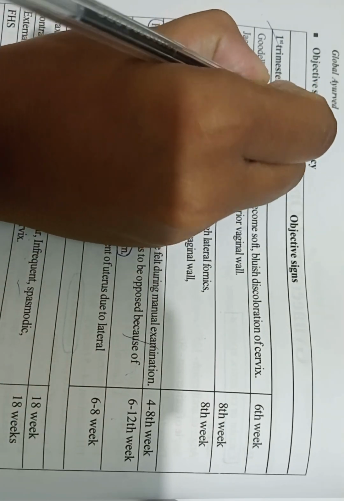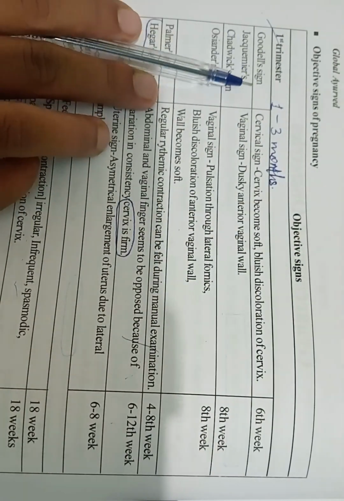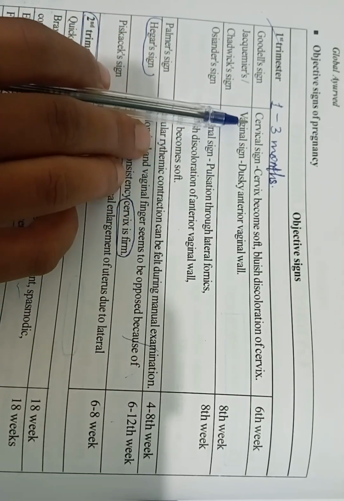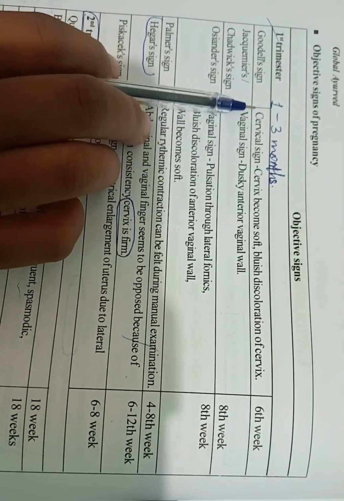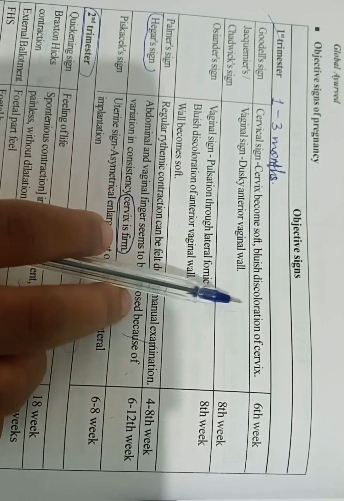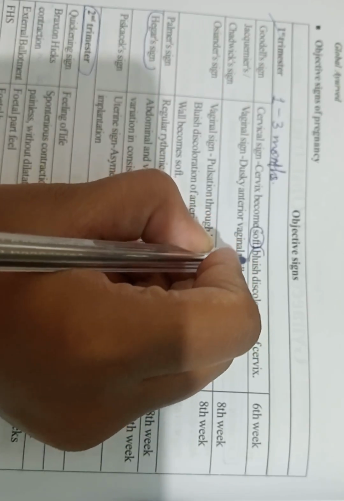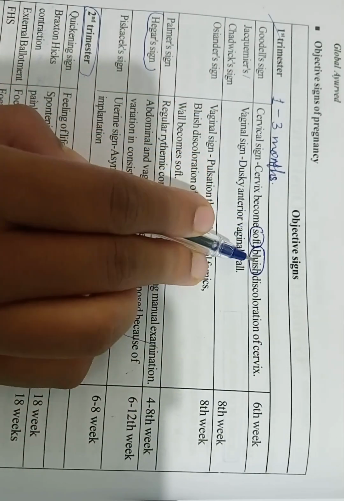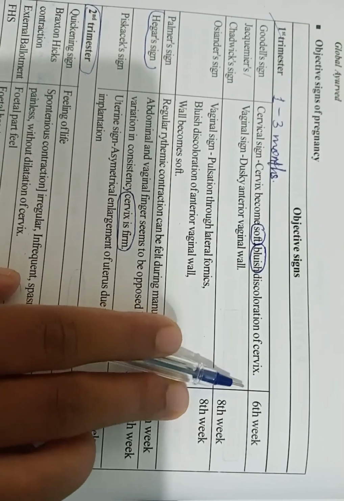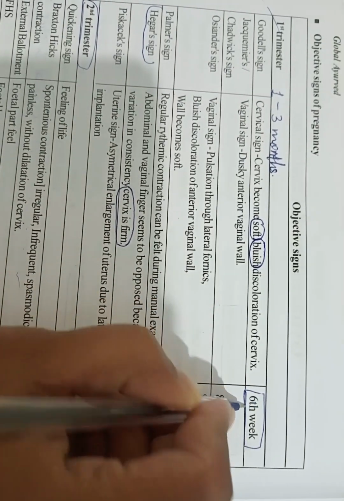First trimester means 1 to 3 months. In the first trimester, we can see Goodell sign, also called cervical sign, in which the cervix becomes soft, with bluish discoloration of the cervix. These two words are very important: cervix and bluish. Cervix soft, bluish. This usually takes place in the 6th week of pregnancy, means at 1.5 months.